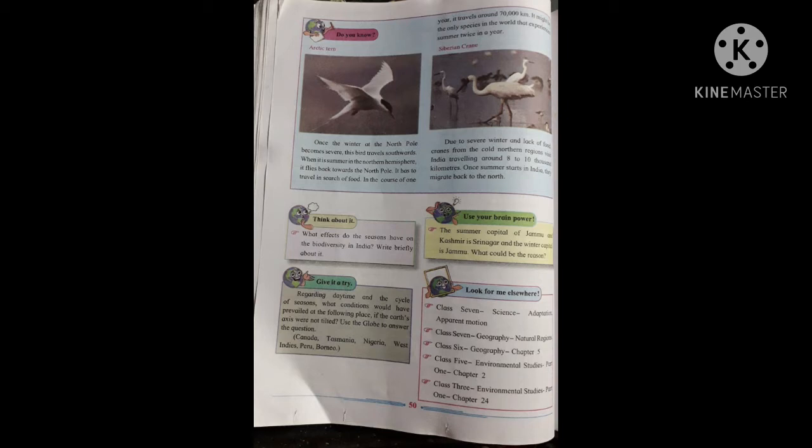Daytime and nighttime in the region from the Arctic Circle to the North Pole. Daytime and nighttime in the region from the Antarctic Circle to the South Pole. Then we are going to see seasons, the cycle of seasons and the living world. All these points step by step we are going to cover in this video. So let's start with the equinox and seasons in the northern hemisphere.